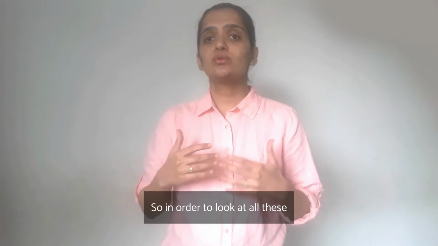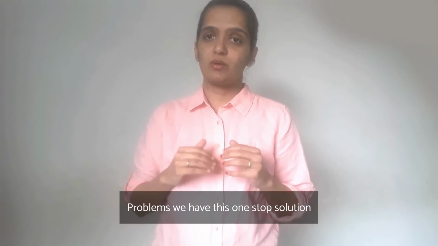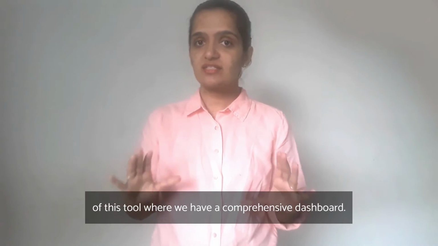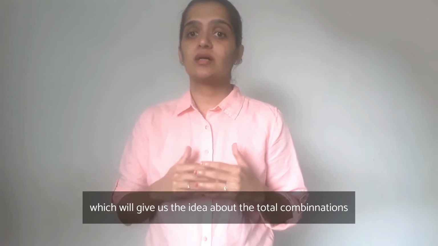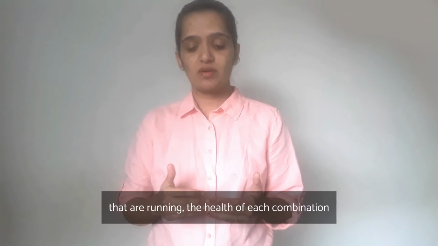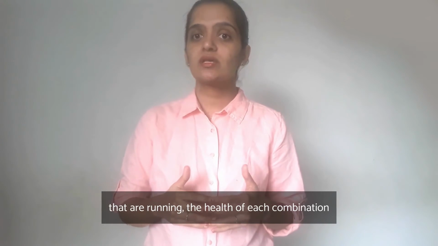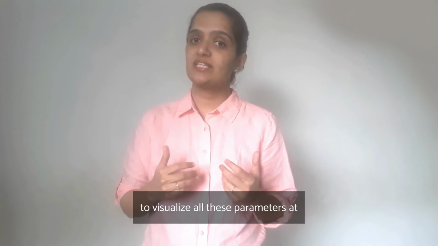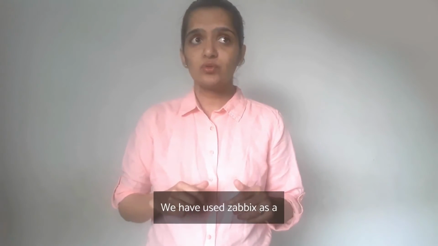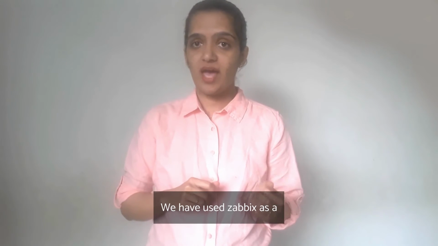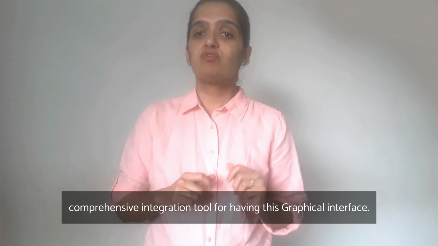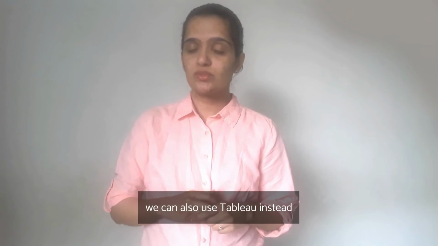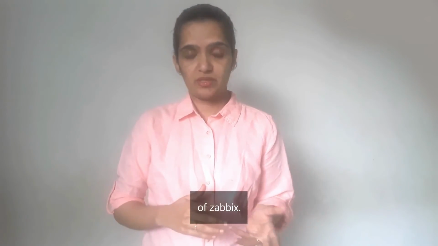So, in order to look at all these problems, we have this one-stop solution, this tool, where we have a comprehensive dashboard which will give us the idea about the total components that are running, the health of each component, and also we would have various graphs to visualize all these parameters. At the same time, we have used Zabbix as a comprehensive integration tool for having this graphical interface. But at the same time, we can also use Tableau instead of Zabbix.